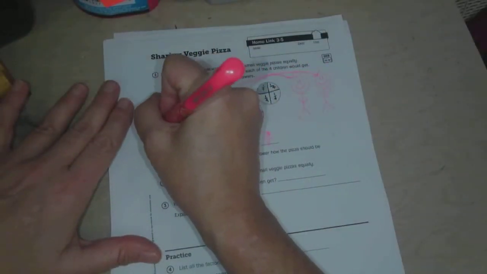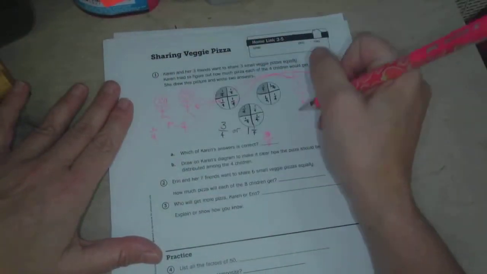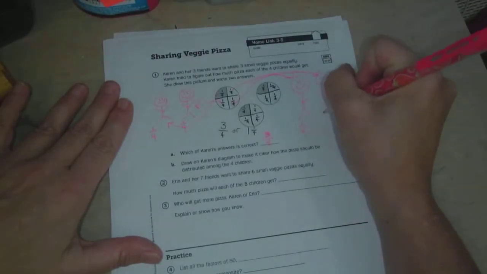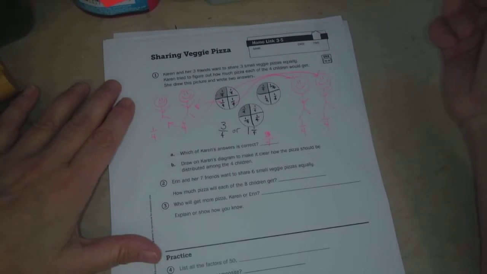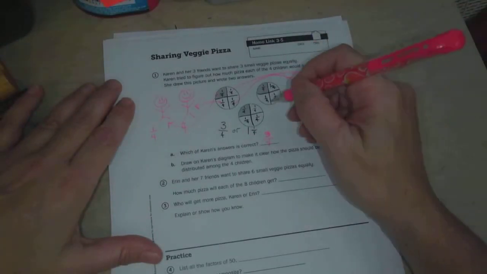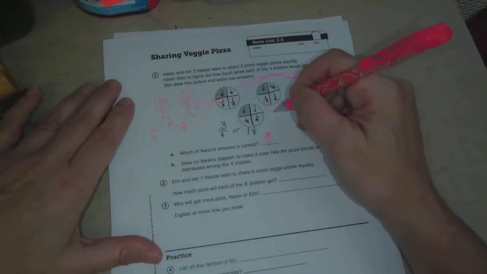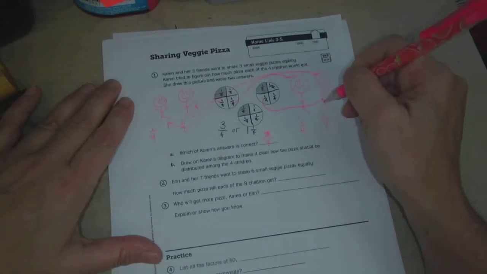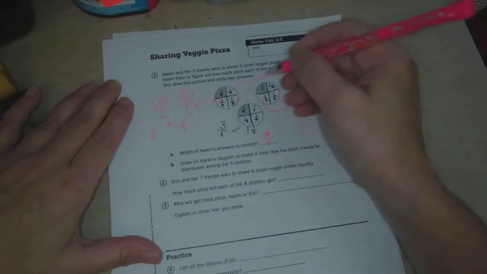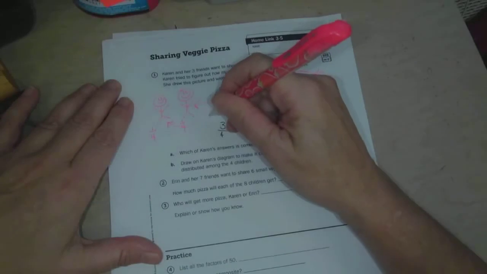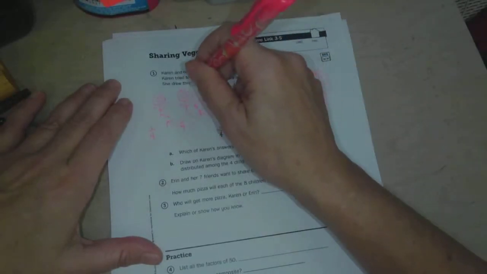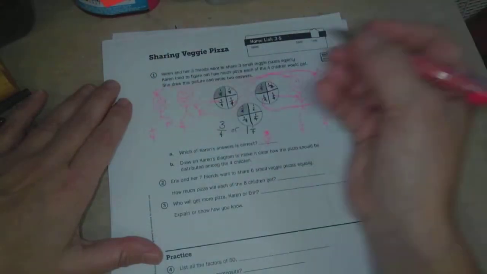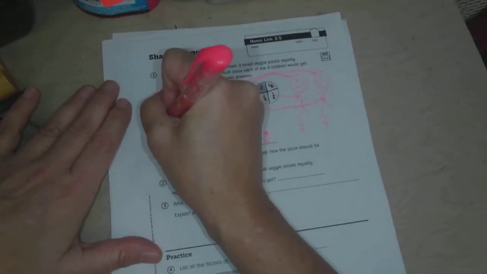Each person got 1/4. Now we're going to split up this pizza. So this 4th goes to this person. This goes to this person. This goes to this person. And this one here, whoops, I'm going to go around the top, goes to that person. So again, they each got 1/4.